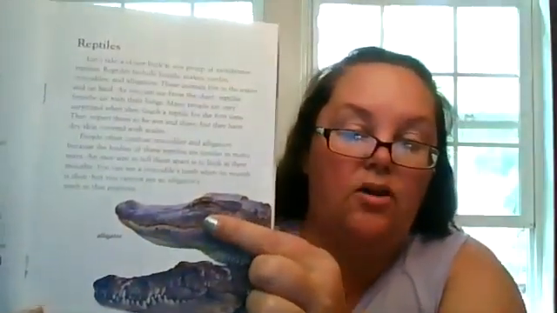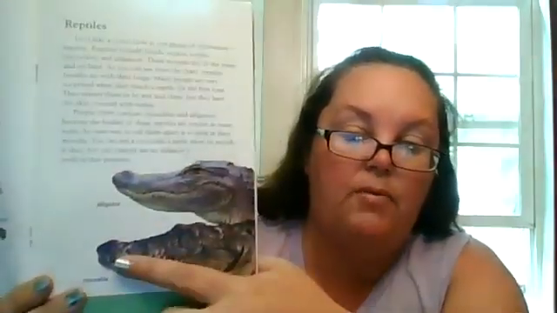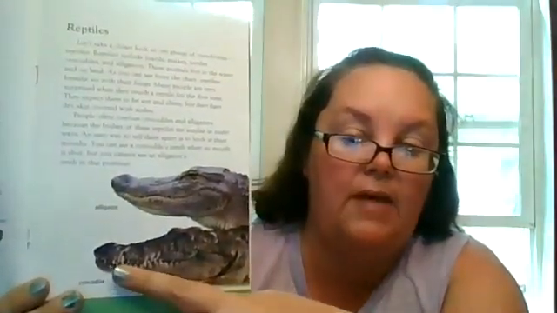And you can see in the picture, it has an alligator with a closed mouth. You cannot see any of the teeth. But with a crocodile, closed mouth, you can see its teeth right there along the edge.